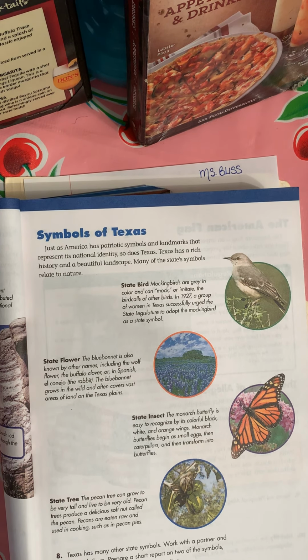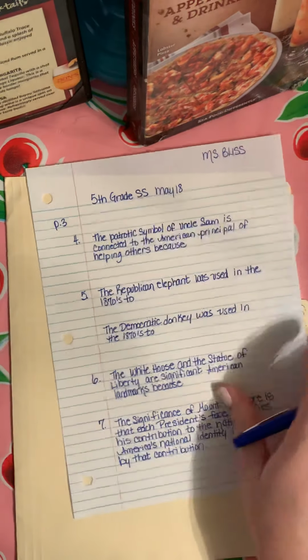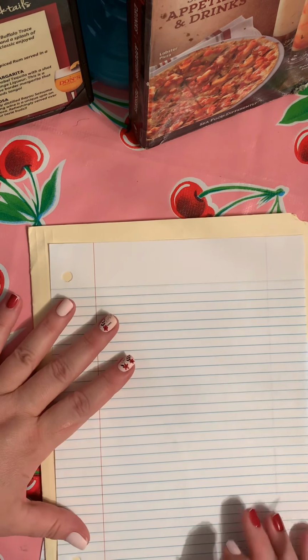All right, number 8. All right, here we go. Number 8. Texas has many other state symbols. Work with a partner. Well, I guess I'm your partner because, you know, we're social distancing. And research them. Prepare a short report of 2 of the symbols describing what you find most interesting.